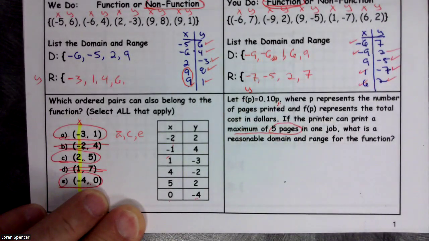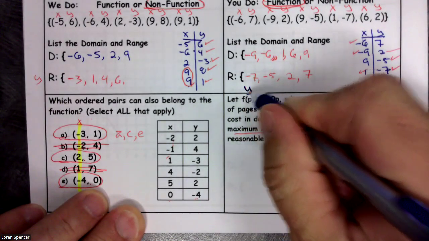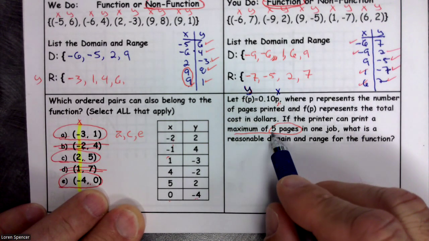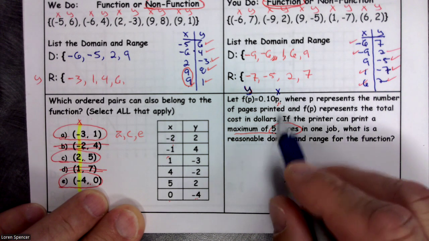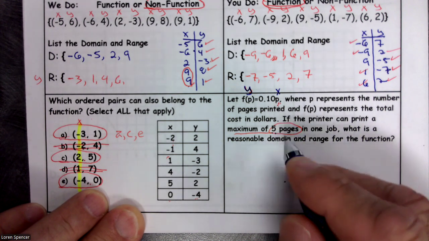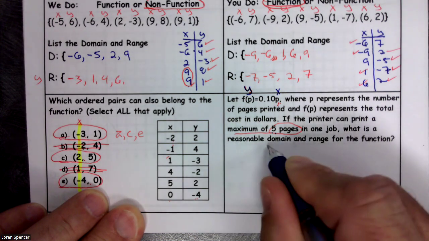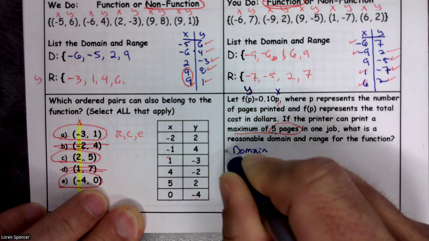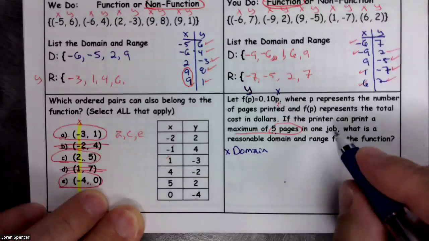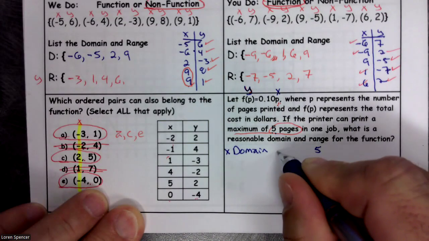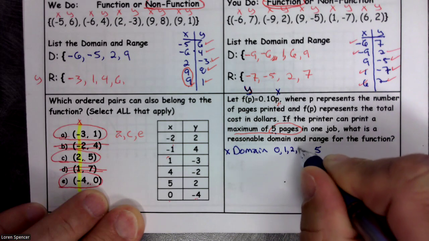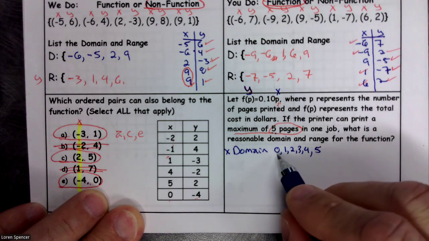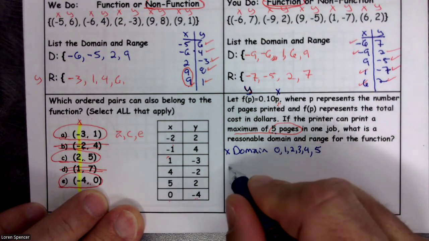I'm going to do this in blue so it shows up a little better, hopefully. So this is my Y value. F of P is my Y, and this is my X. So I can sit there and go, well, 5 pages, that's my X value. You can do the max of 5 pages. So it asks for what's a reasonable domain and range. Well, domain, don't want to forget, that's our X values. The max it could do is 5 pages, but it could do 0, 1, 2, 3, or 4. It's possible it broke down and didn't print any. So the max it can do is 5 pages.